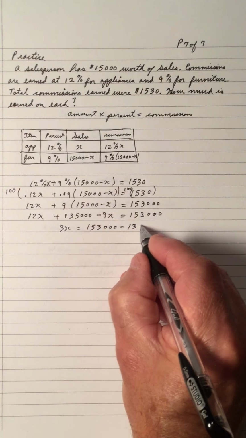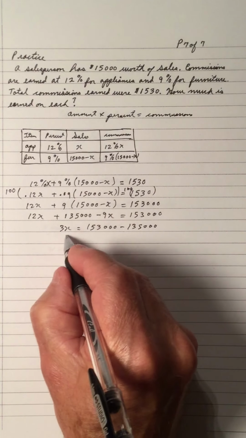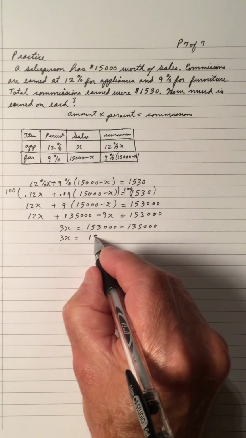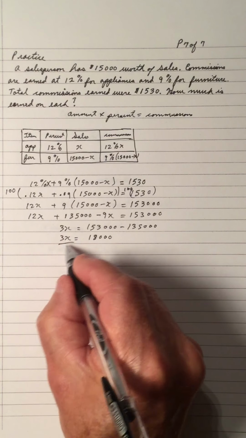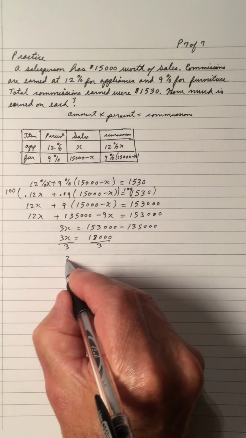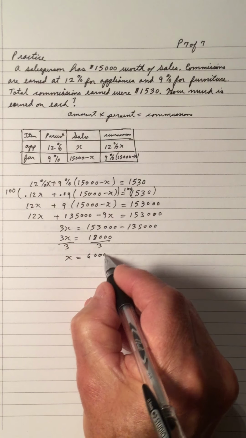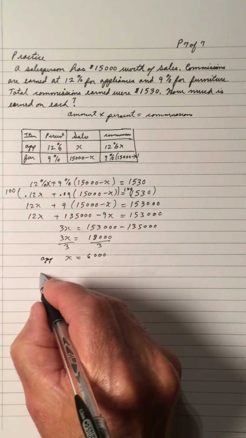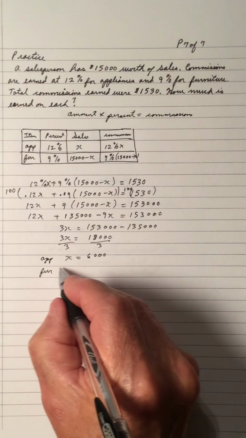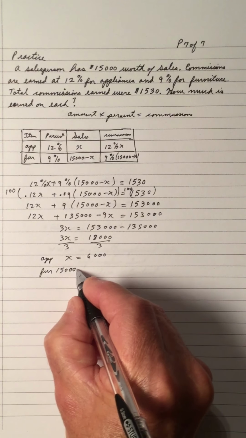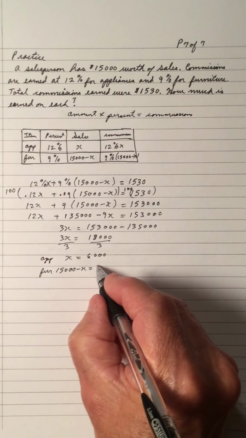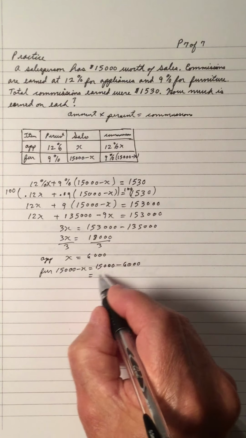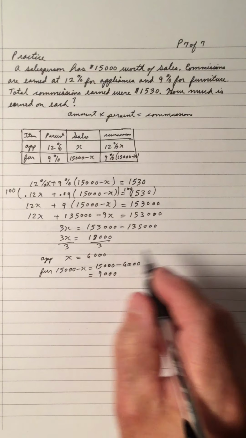Subtract 135,000. 3X equals, when you subtract those two, 18,000. Divide by 3 gives us 6,000. And the $6,000 is the appliances, which is at 12%. So the furniture is 15,000 subtract X, so 15,000 subtract 6,000. The furniture is $9,000.